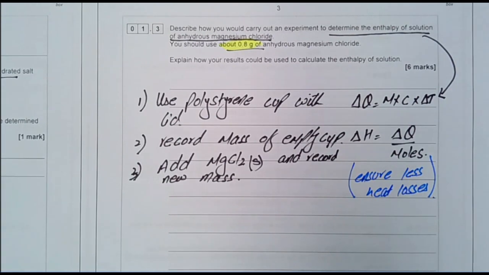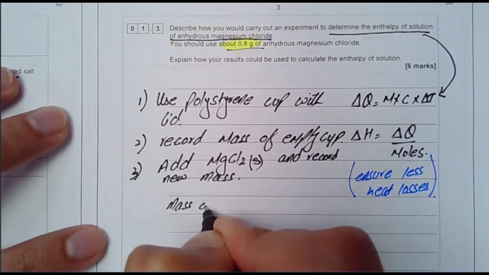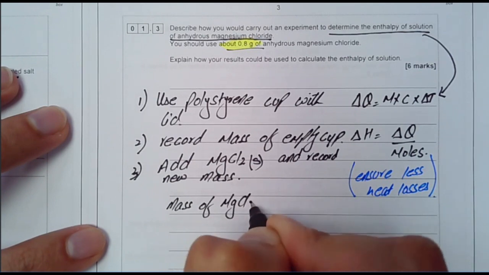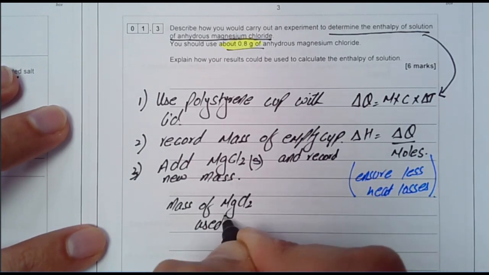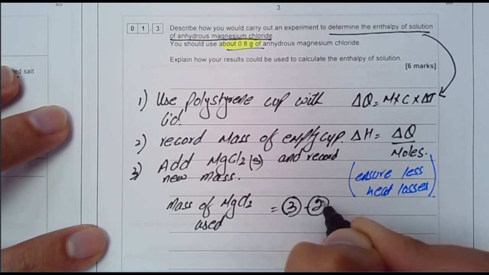Okay, I got it. Okay, then now so far I can then say mass of MgCl2 used will be equal to 3 take away 2.